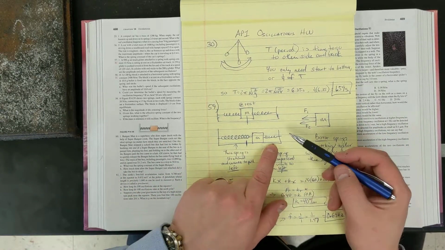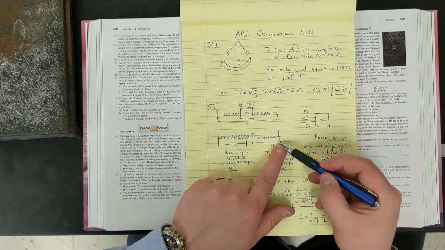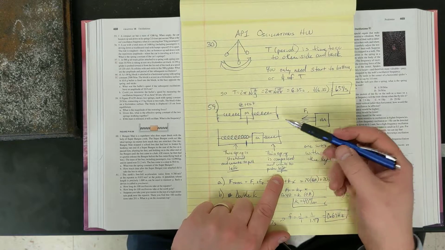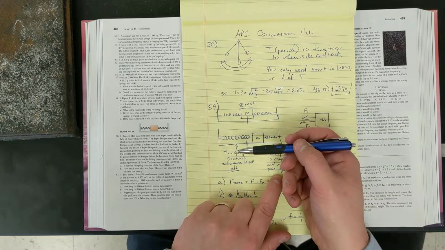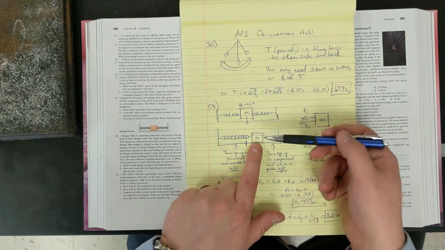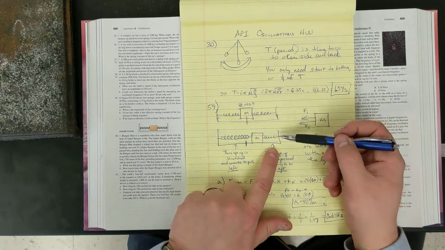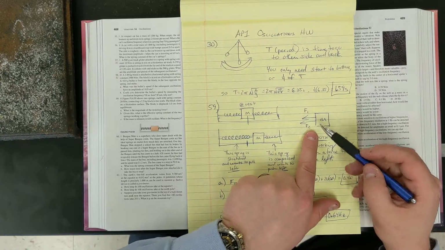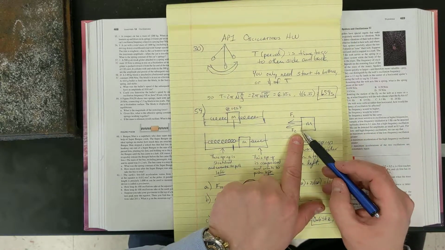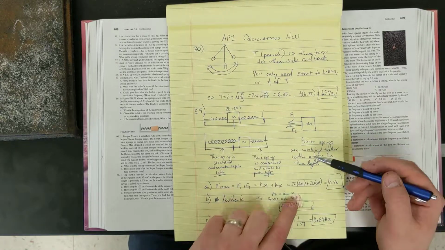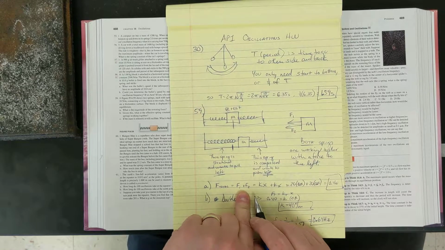This spring on this side has been compressed by moving the block over, and it doesn't like that either. So this compressed spring wants to uncompress, which again would be to push the block to the left. So I've got one stretched that wants to unstretch to the left, and one compressed that wants to uncompress to the left. So both springs are working together to push the object, the block, to the left. So since they're both working together, we can add their forces together.